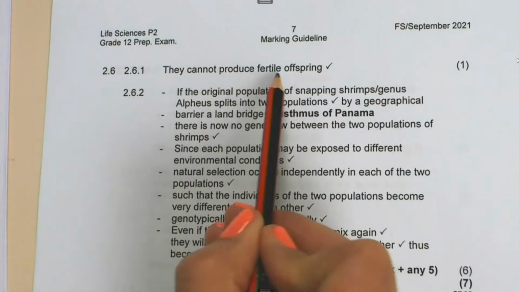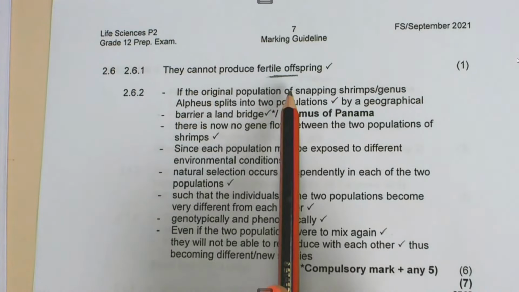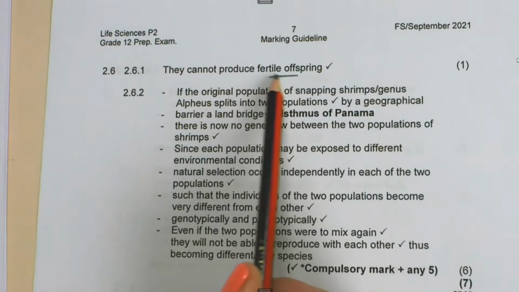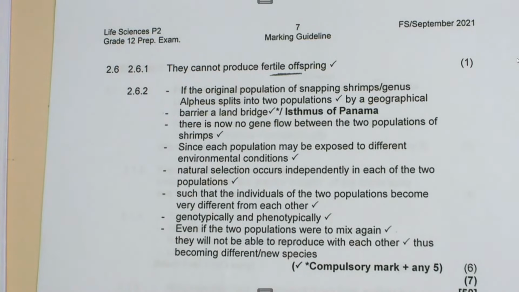A species must be that when they interbreed, they must produce fertile offspring, and in the extract they stipulate that they cannot mate and produce fertile offspring. So now we come to speciation.